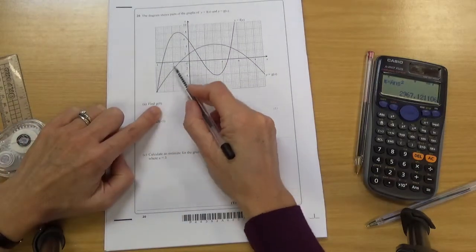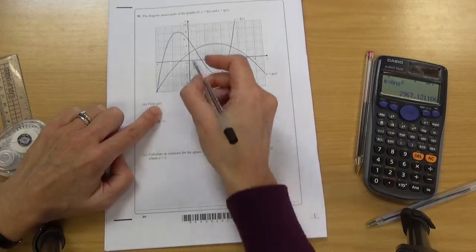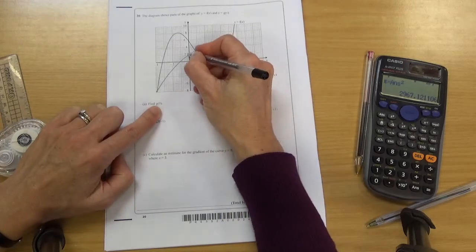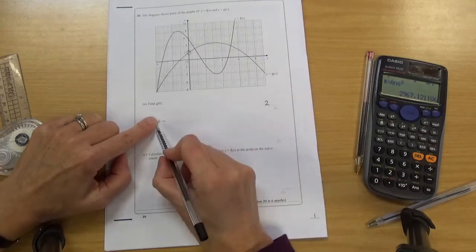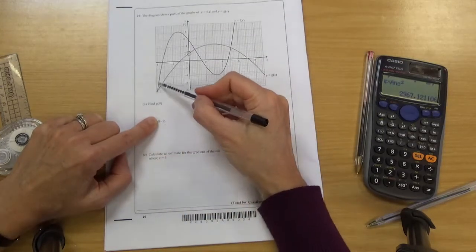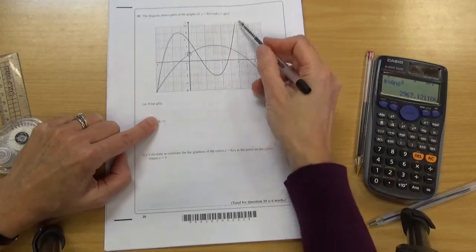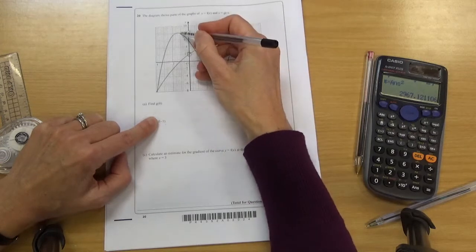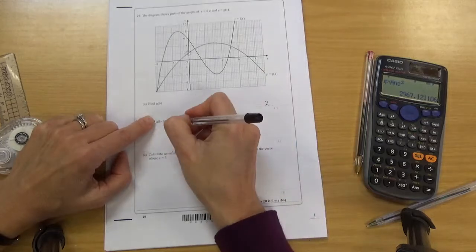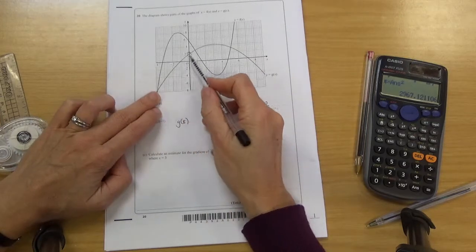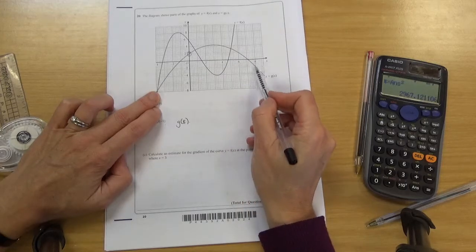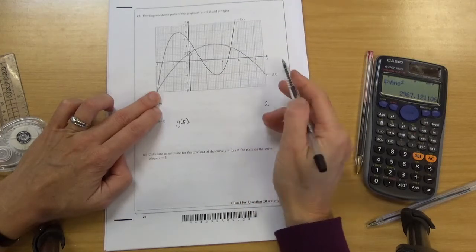G of 0, here's the G curve, and when x is 0, it equals 2. F of negative 1, there's my F curve. When x is negative 1, it equals 8. So I'm going to do G of 8. Back to my G curve. When x is 8, the G curve is at negative 2.